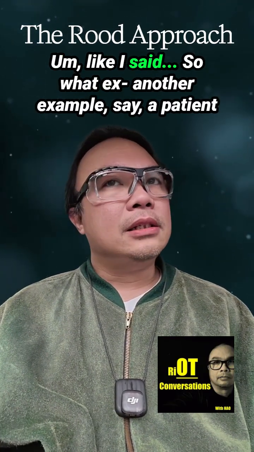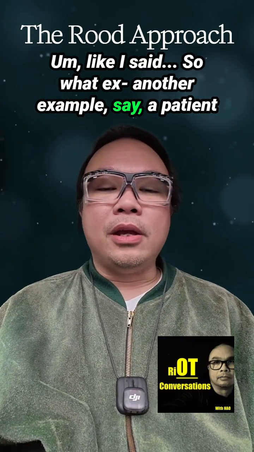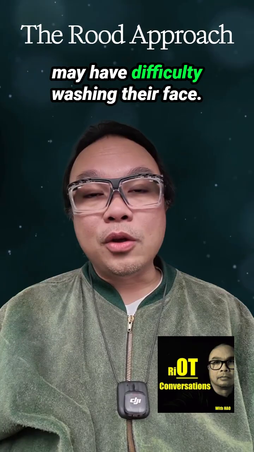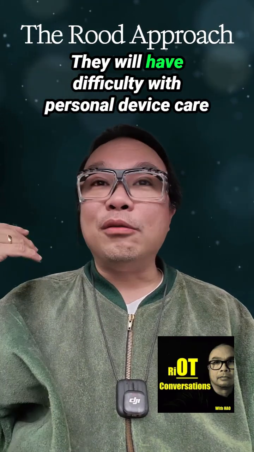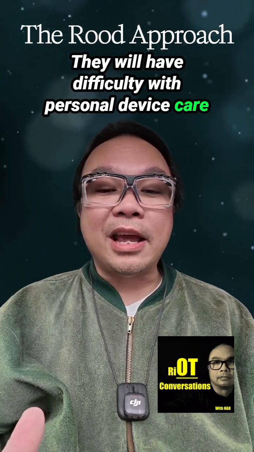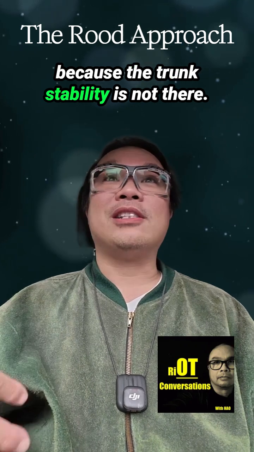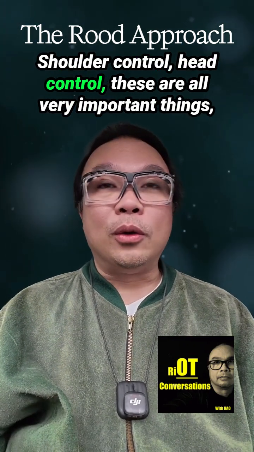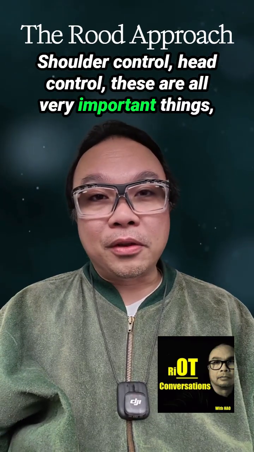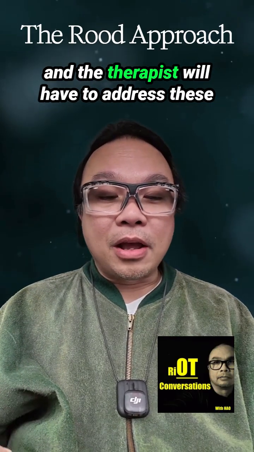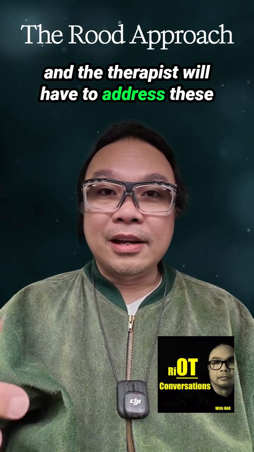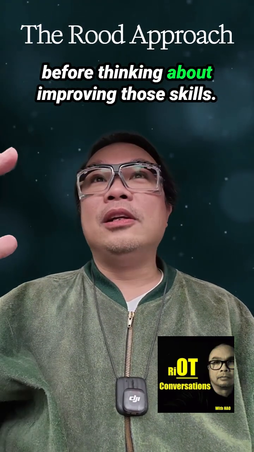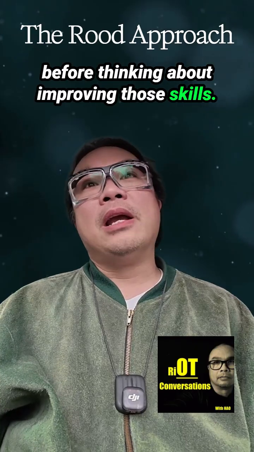Like I said, as another example, a patient may struggle to use a spoon or may have difficulty washing their face. They will have difficulty with personal device care because the trunk stability is not there. Shoulder control, head control, these are all very important things. And the therapist will have to address these before thinking about improving those skills.